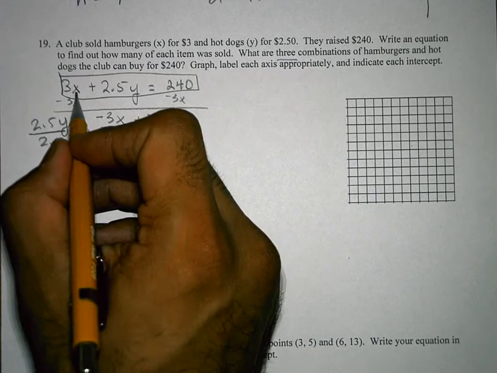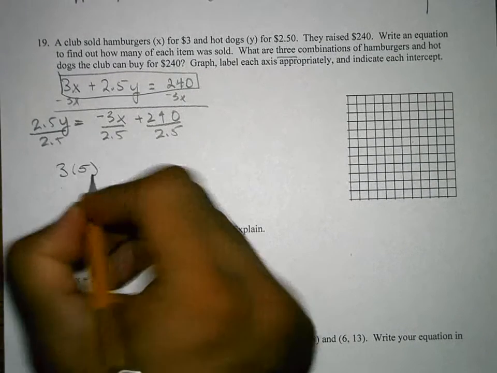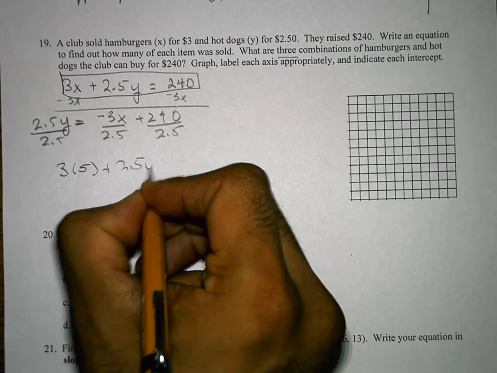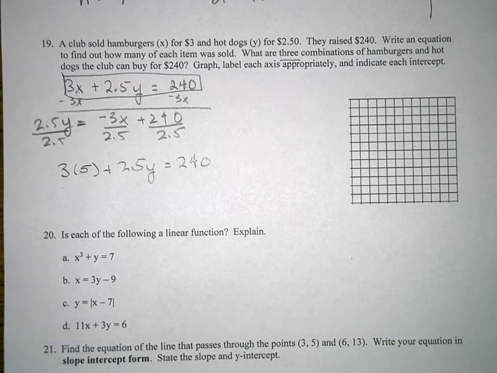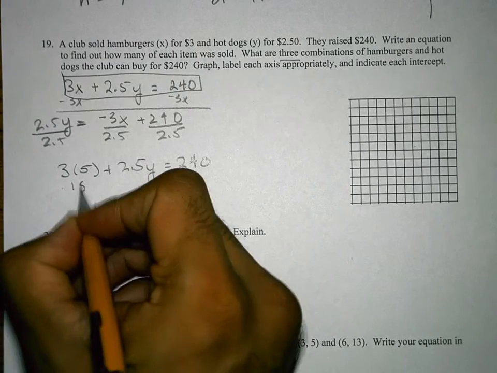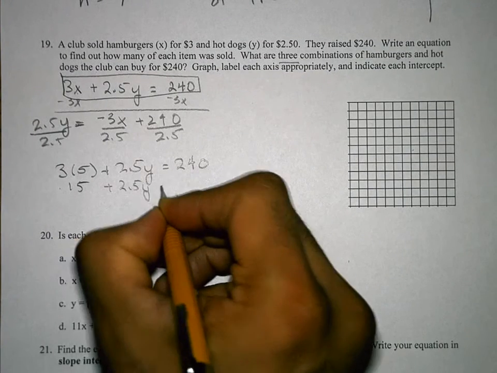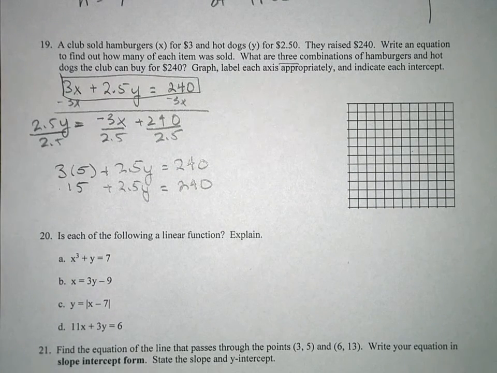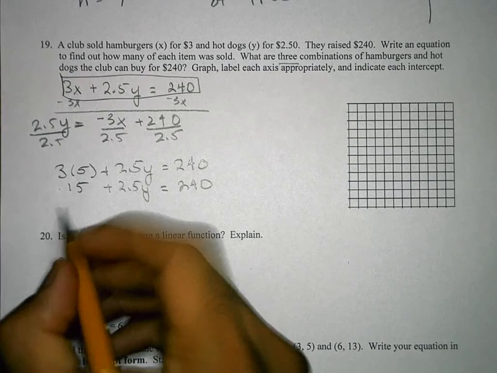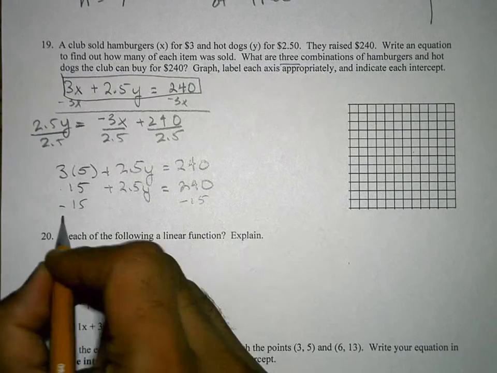So what happens if I sold, say, 5 hamburgers? In this case, I'm just going to work out for the y. So that's 15 plus 2.5y equals 240. And then I'll subtract 15, right?